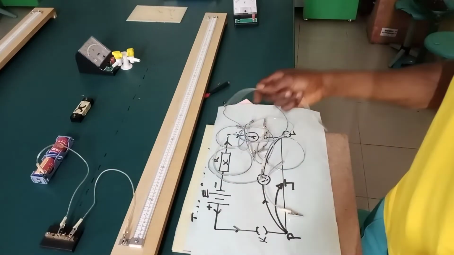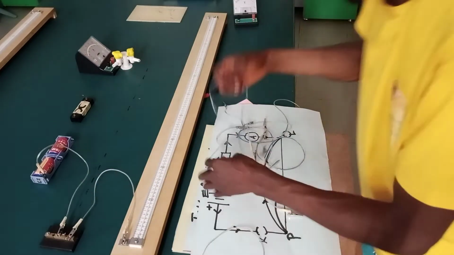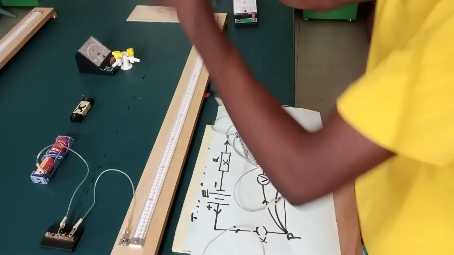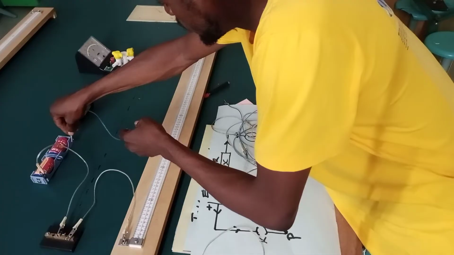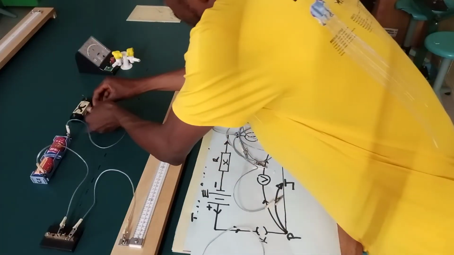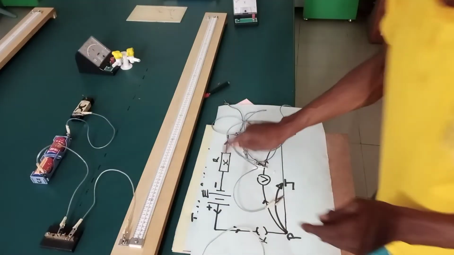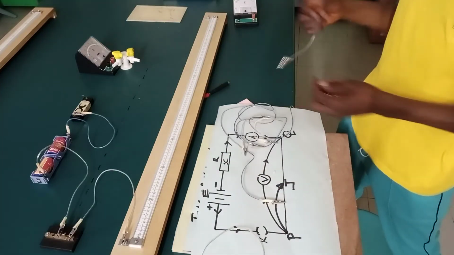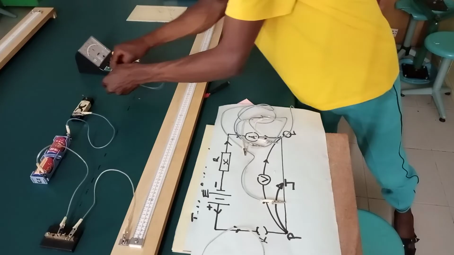Good. And then from the battery to the standard resistor X. Yes. And then from the standard resistor to the ammeter.